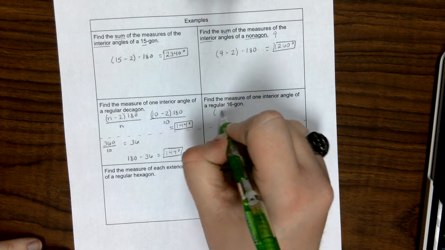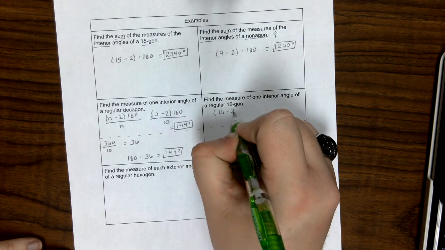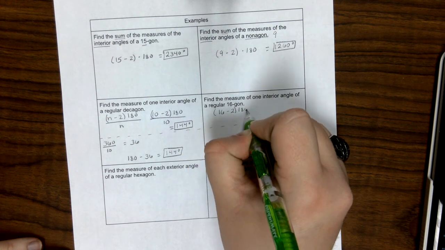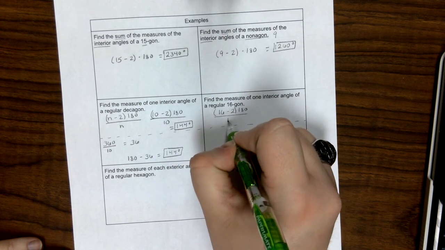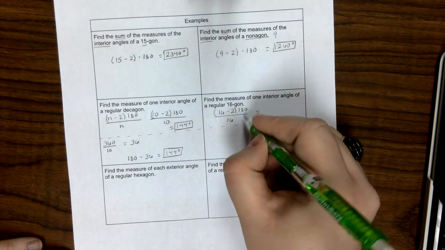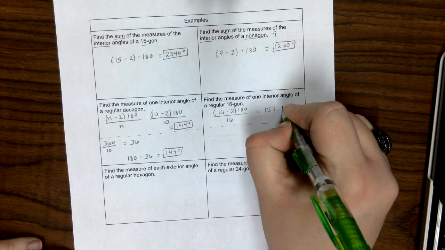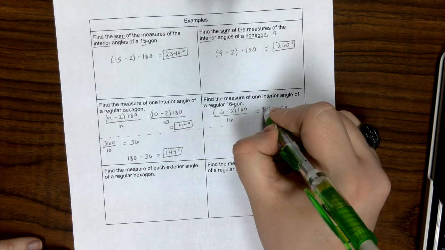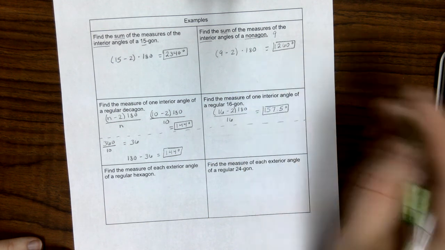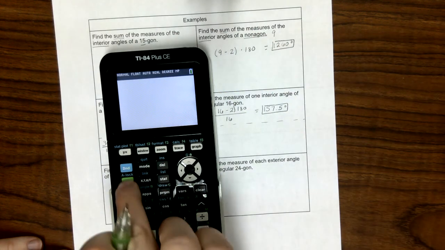All right, again, up top, I'm going to do 16 minus 2 times 180 over 16. And you type all that into a big calculator, you get 157.5 degrees. So let me show you on that one what I was talking about earlier.